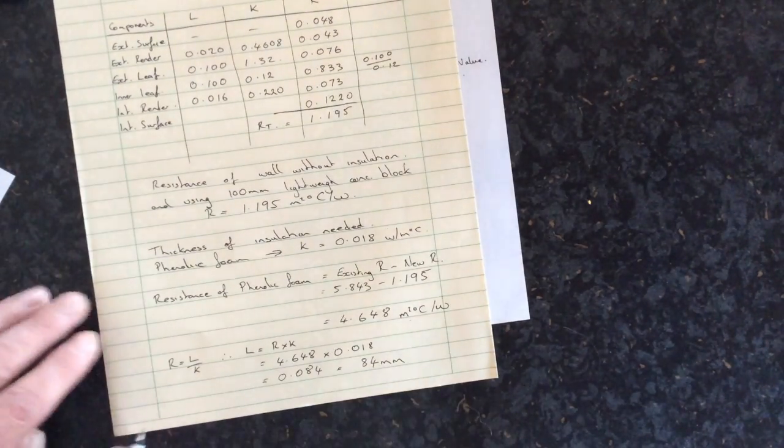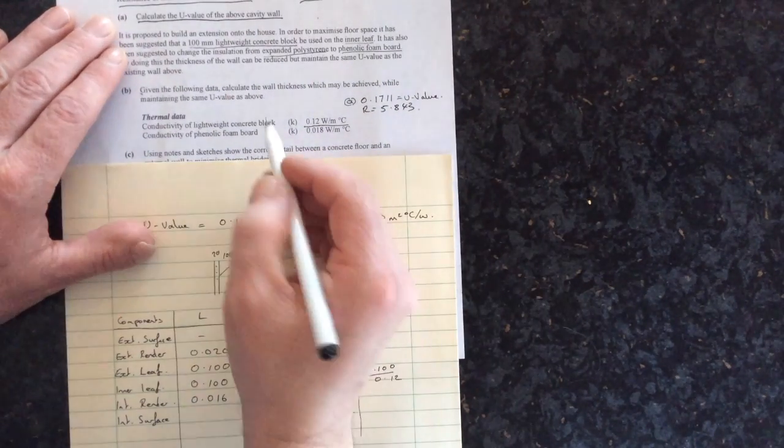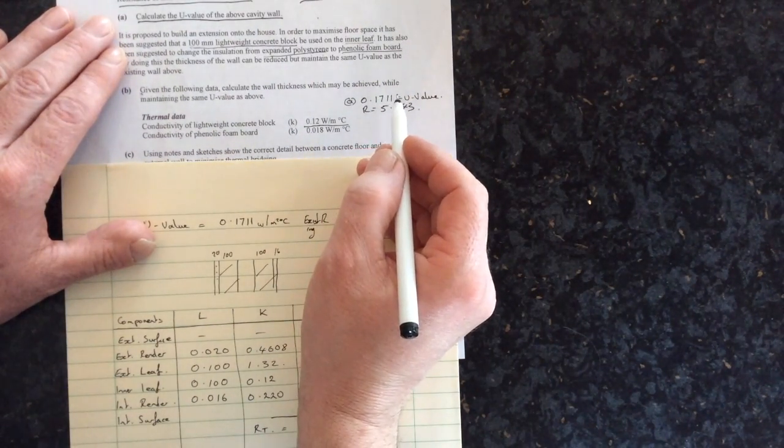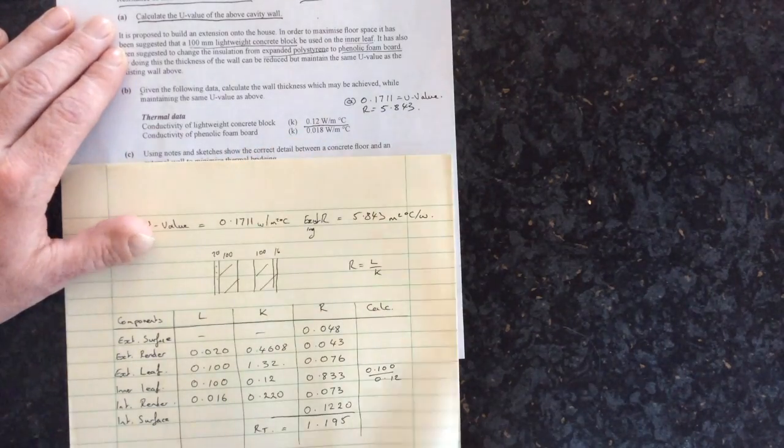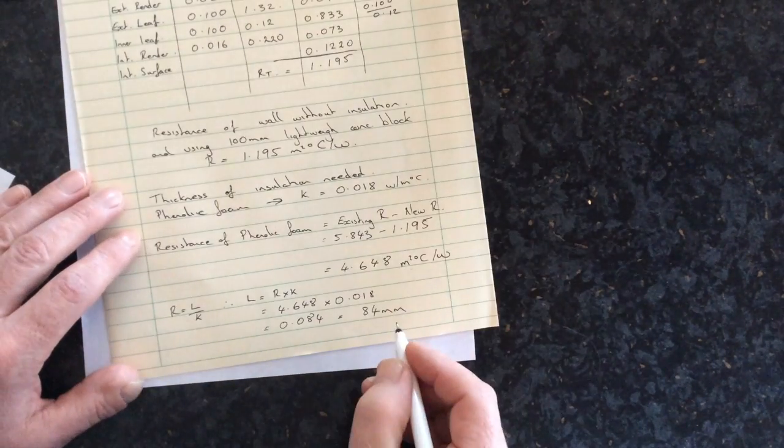And if you remember back here, what we were actually asked for was to calculate the wall thickness which may be achieved while maintaining the same U value. So that's the thickness of our insulation.